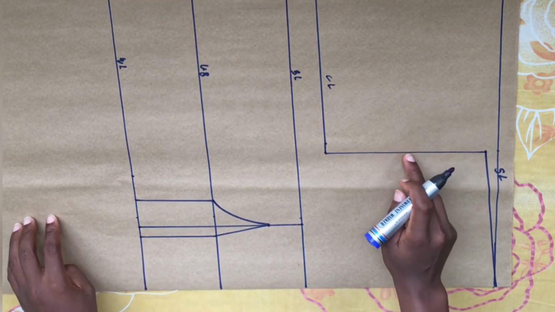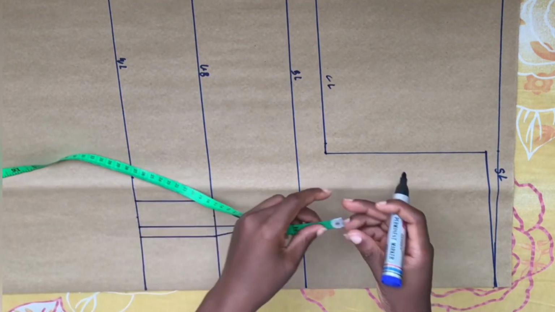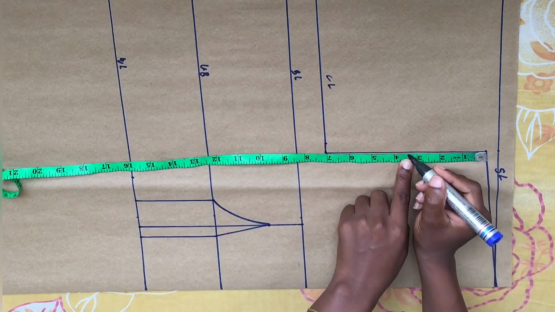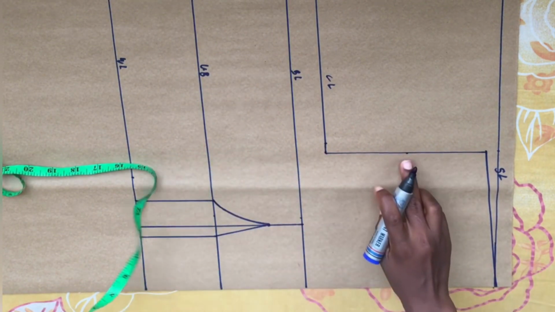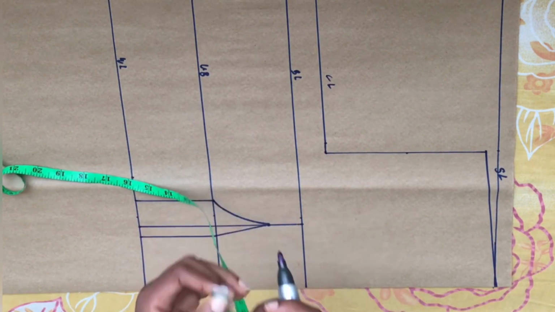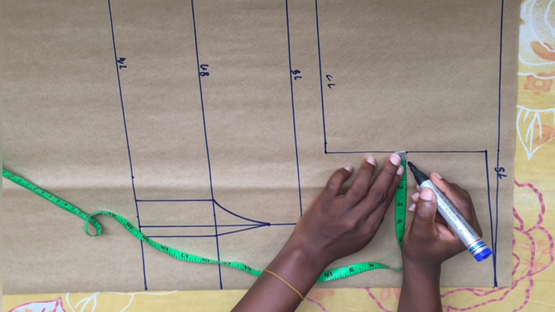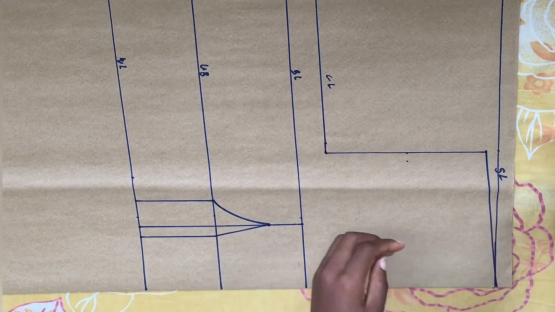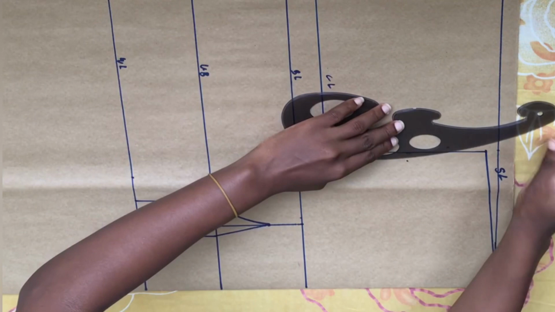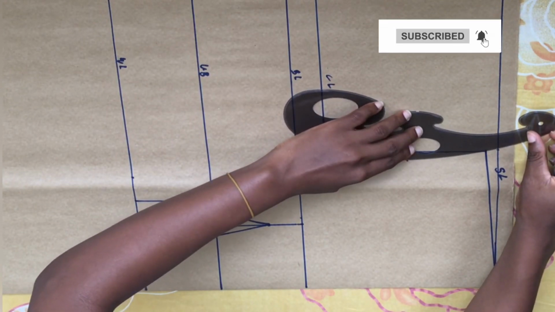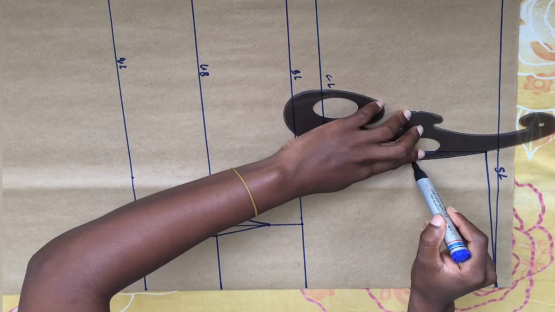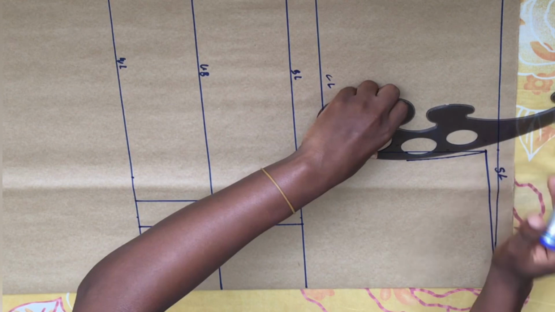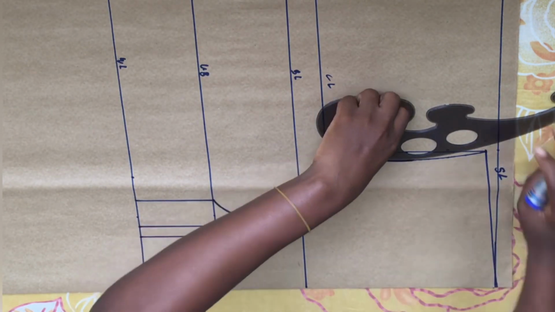I'll come back to the armhole. I'll measure what I have here. I have 7 inches, so I'm going to get the midpoint of it, which is 3.5. I'll make a dot there, then I come inwards by ½ inch. So I'm going to create the armhole. I'm just going to use the curve ruler to create armhole there. Just the way I'm doing it, you see, I created it to meet the point, then from there I'll take it to meet the bust measurement.